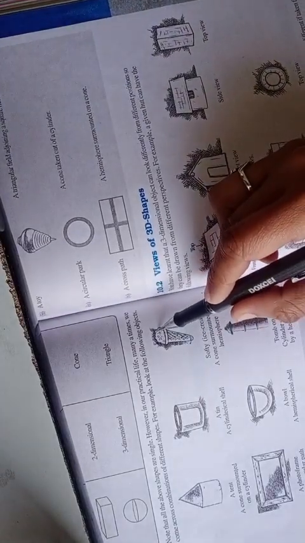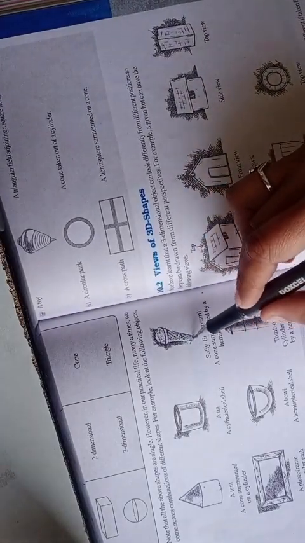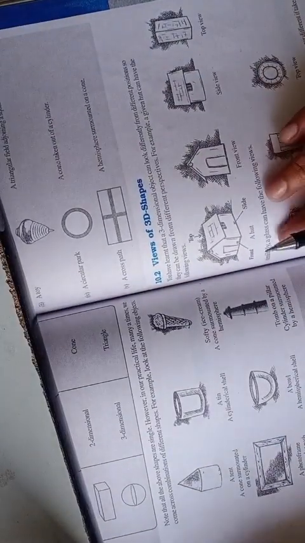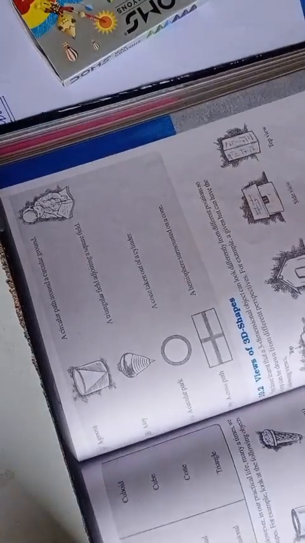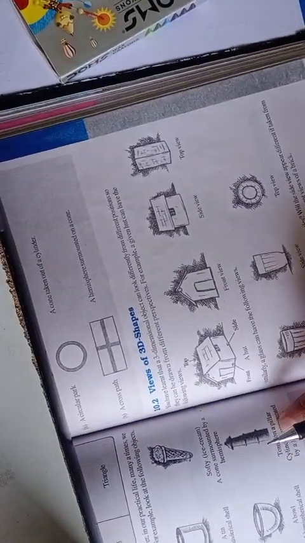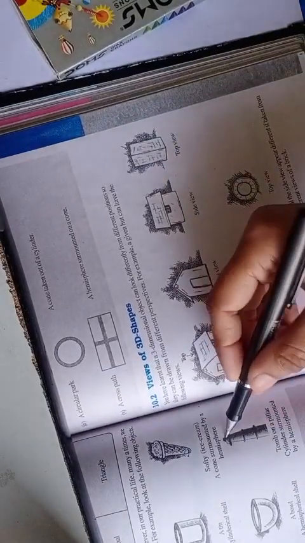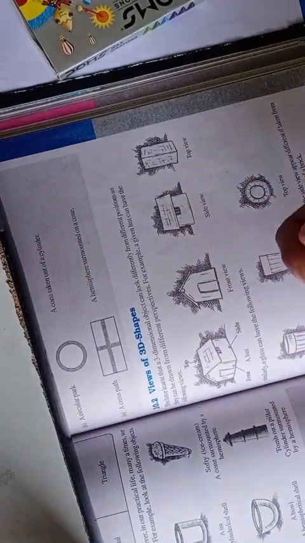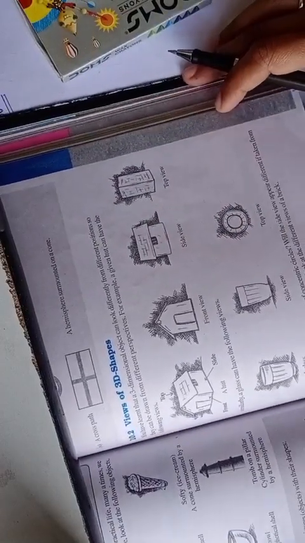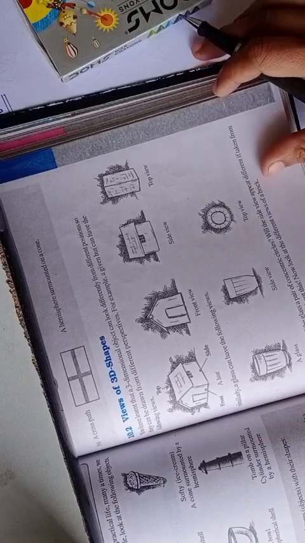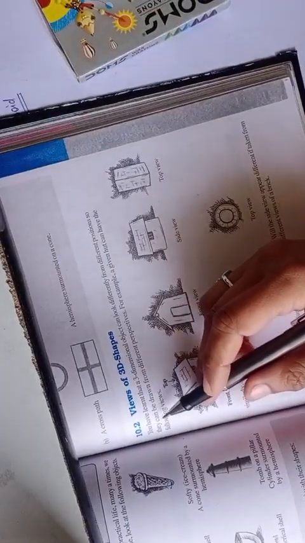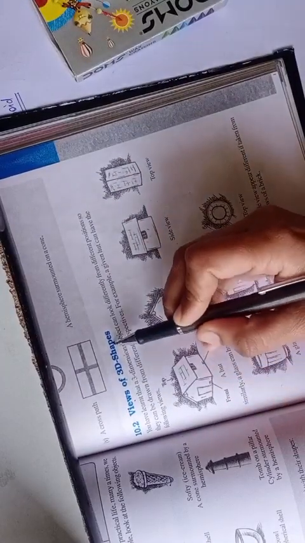This is an ice cream cone and this is the cone figure. Now, according to this book, it wants to tell us about the views of the figure: what is the top view, what is the side view, and what is the front view. This is our homework to discuss the views of 3D shapes. Our topic is views of 3D shapes.